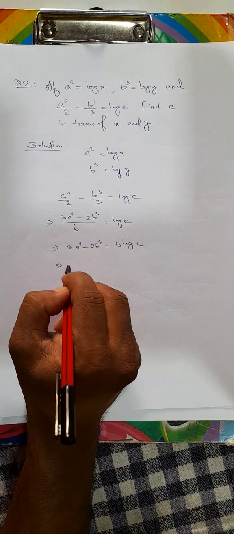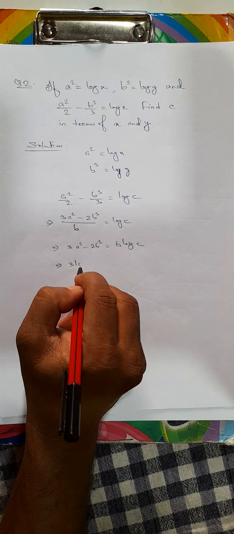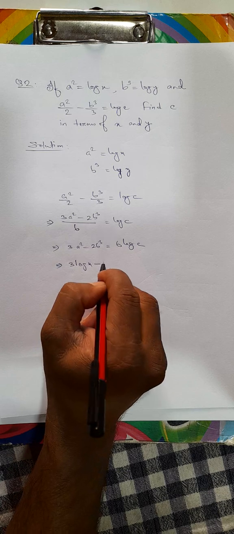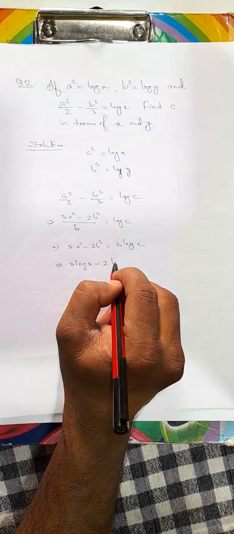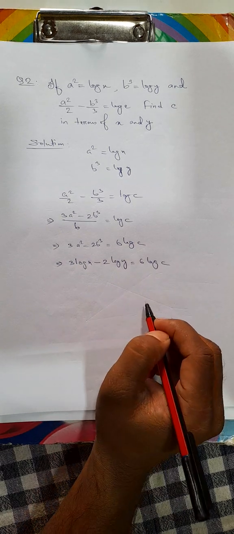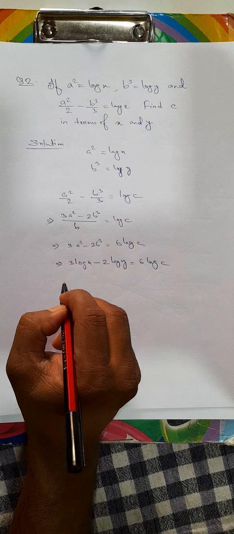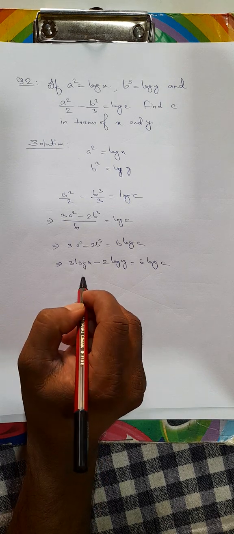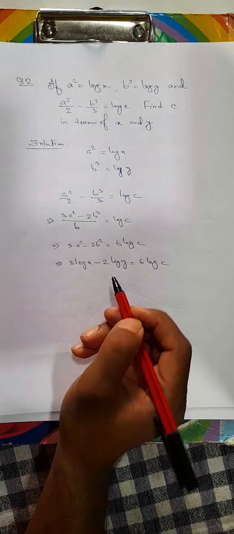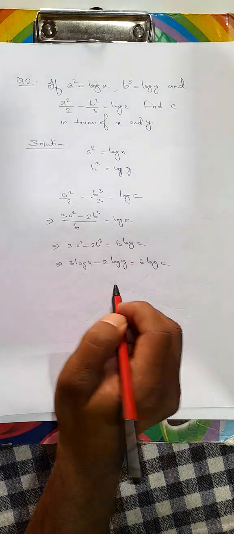So 3a square means 3 log x, minus twice of b cube, log y, equals 6 log c. So this becomes 3 log x minus 2 log y equals 6 log c.